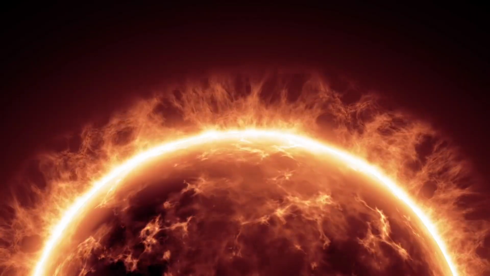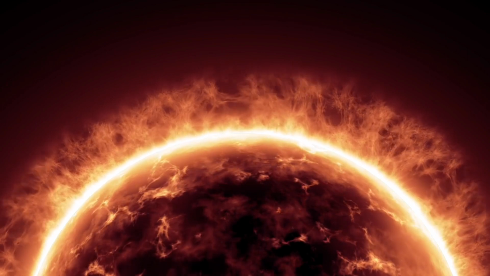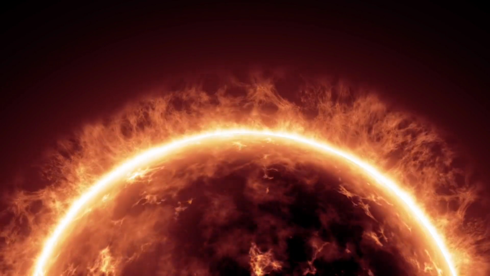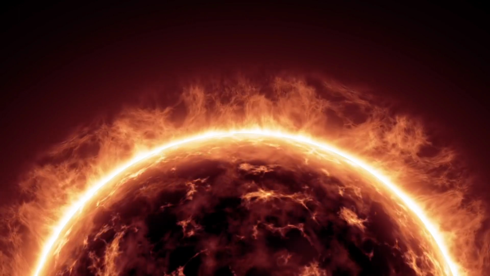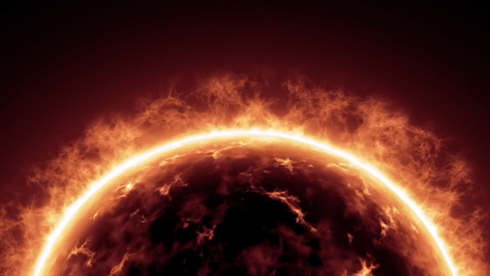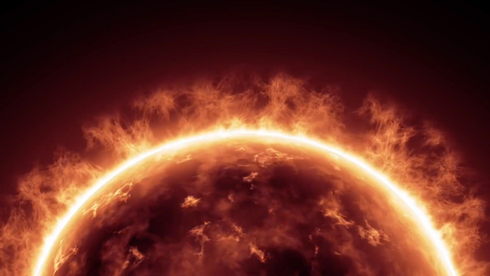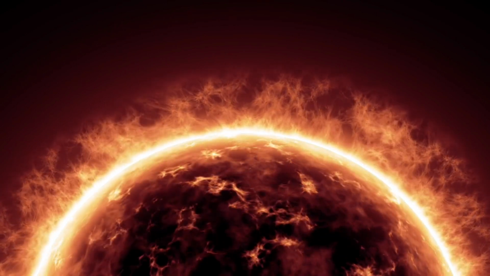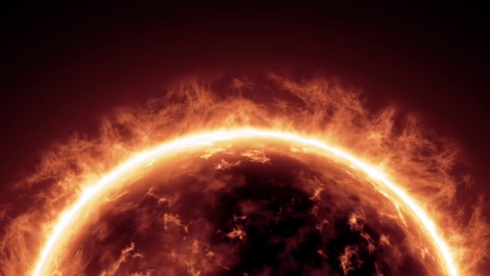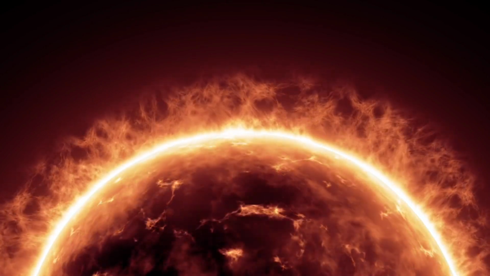Solar activity. Solar activity refers to the various phenomena that occur on and around the Sun, which are driven by the Sun's magnetic fields and the flow of plasma, ionized gas, in the Sun's atmosphere. Some of the key features of solar activity include sunspots. These are dark regions on the Sun's surface that are caused by intense magnetic fields that inhibit the flow of heat from the Sun's interior.